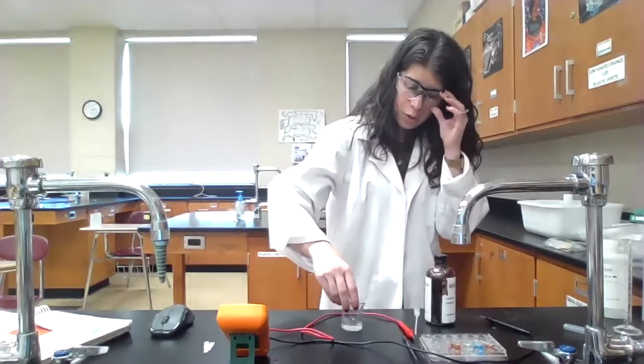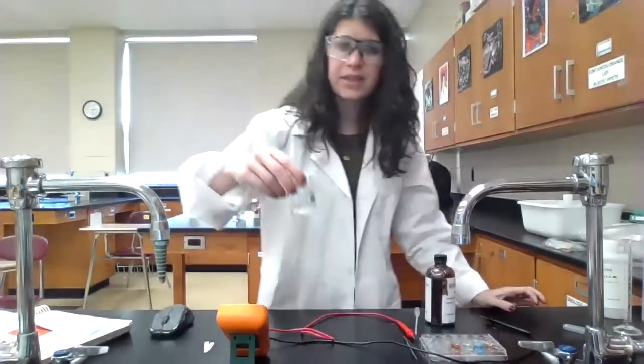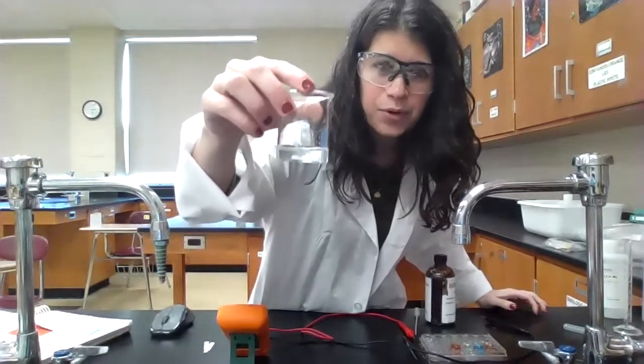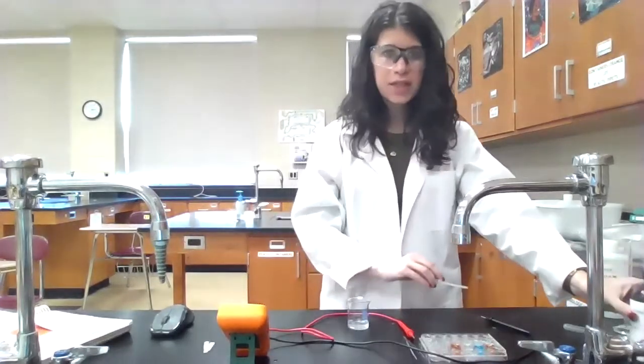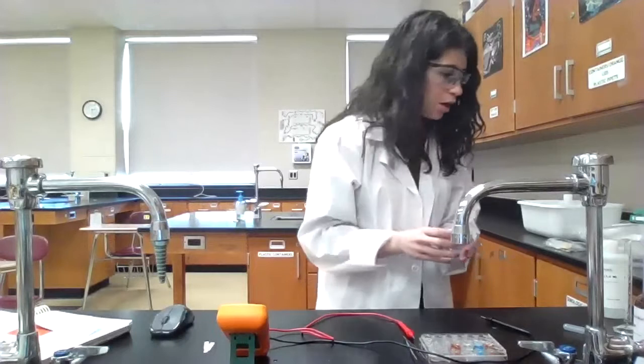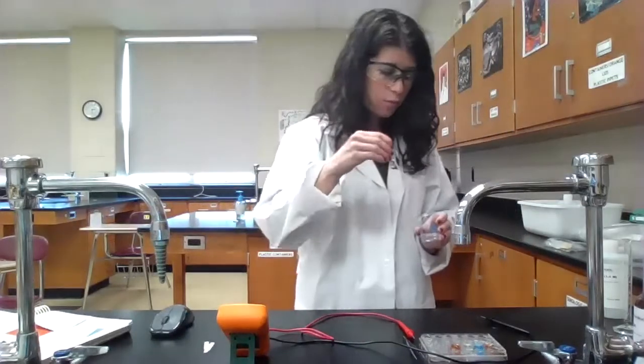Give that a swirl, and hopefully you can see that a white precipitate has formed. That white precipitate is silver chloride. But remember, there's no such thing as a 100% insoluble salt. So even though almost all of the silver ions have precipitated as silver chloride, there's still always going to be a little bit of Ag+ silver ions in the solution. And that's what I'm trying to figure out. What is that concentration? So I'm going to pour a little bit of this into another well.